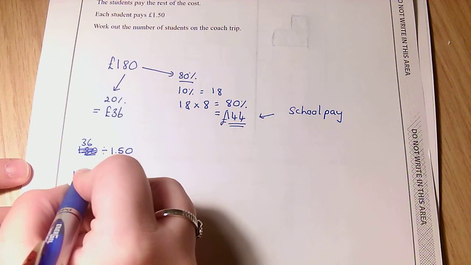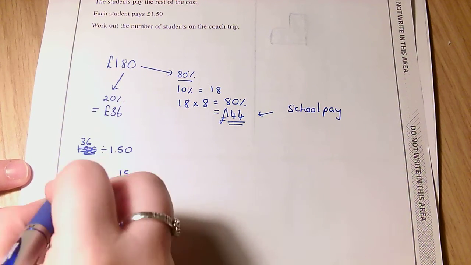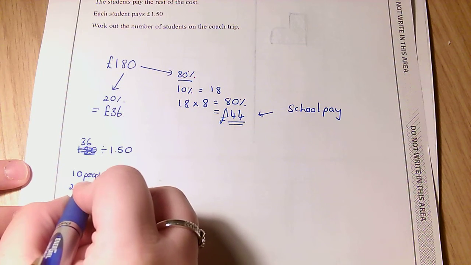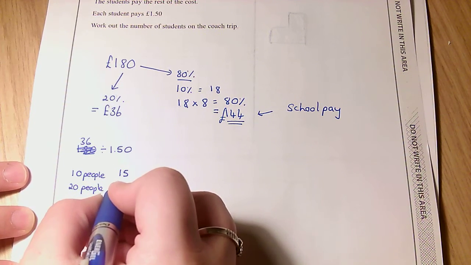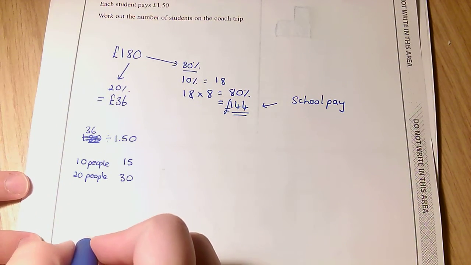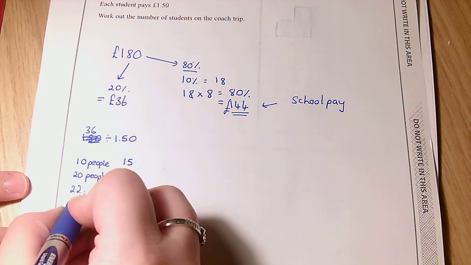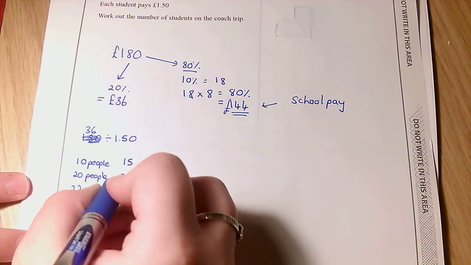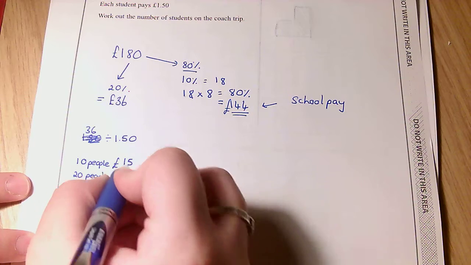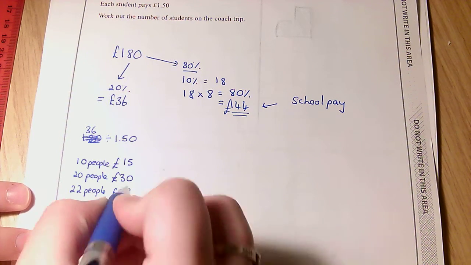So 10 people would pay £15, which means that 20 people would come to £30. And then let's add another 2 people onto that. So 22 people would cost 30 plus £1.50 plus another £1.50, which would be £33.